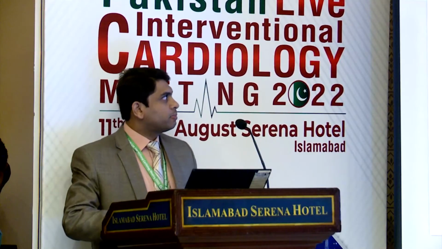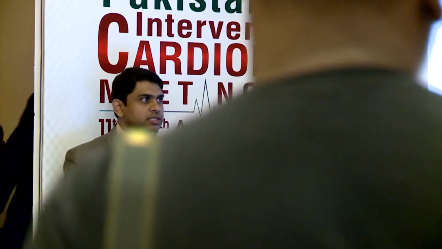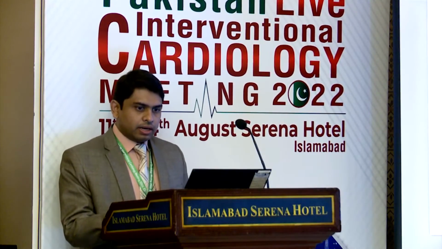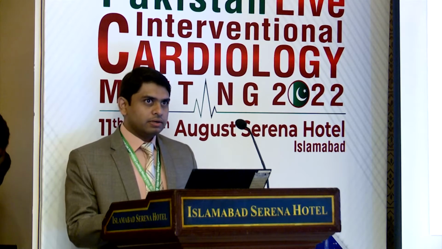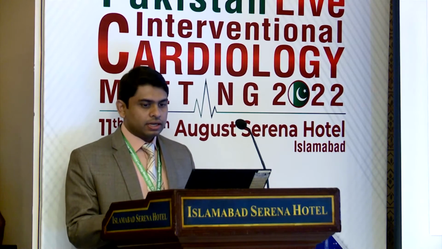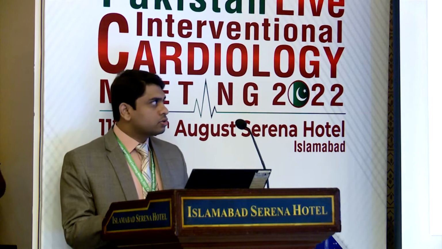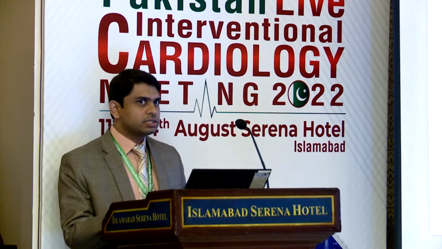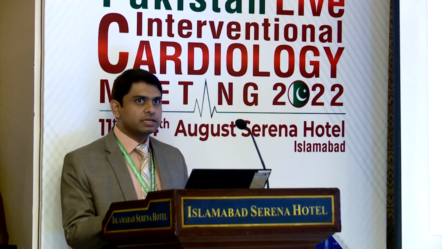Today we will talk about temporary pacemaker. This is done in patients to generate electrical impulse to the heart, which has not lost the ability to generate electrical impulse. There are three types of temporary pacing which are routinely done: transcutaneous pacing, transvenous pacing, and epicardial pacing.